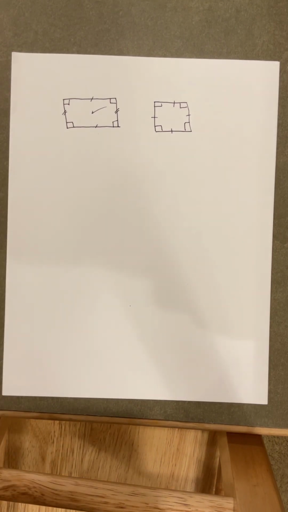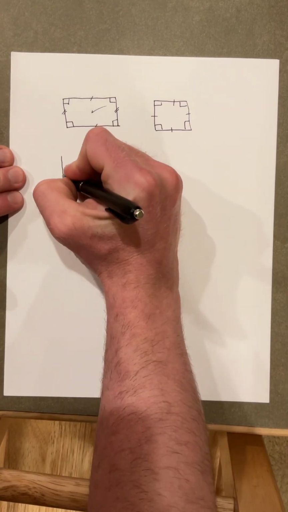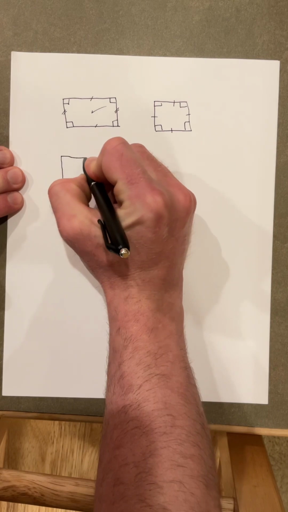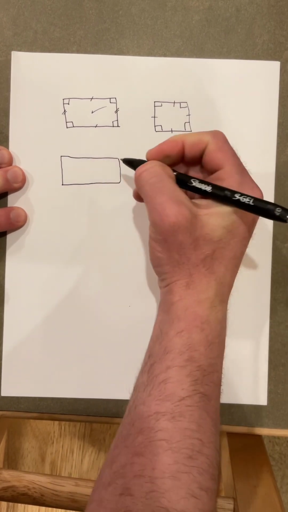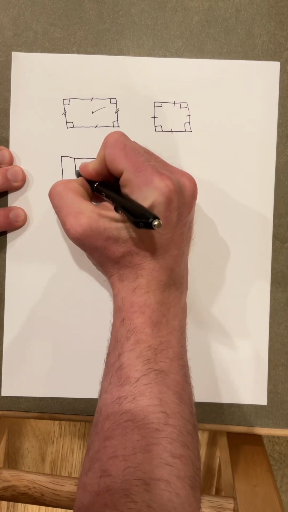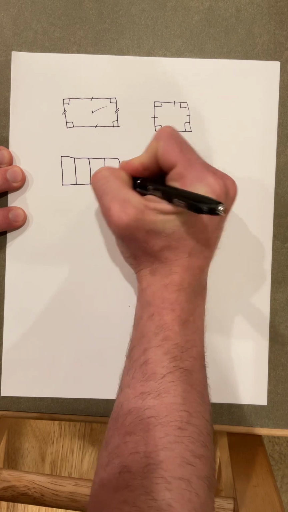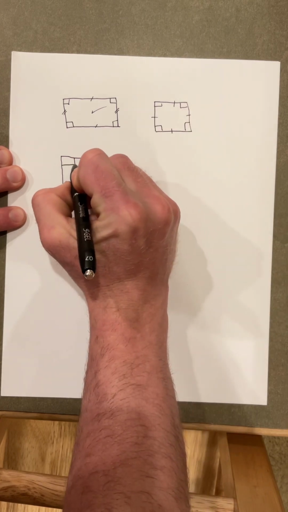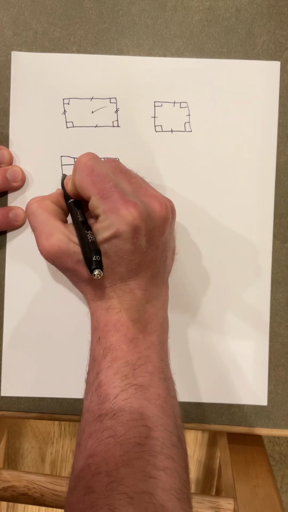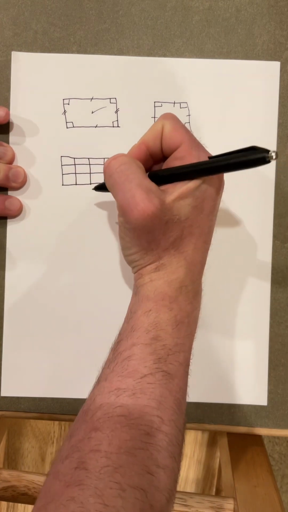Okay, there are a couple ways to do it. I'm going to show you 2 methods today. So first, I'm going to start by just making a rectangle. Again, here's a rectangle, 4 sides. I'm not going to put the angles in there, but we know they're there. I'm going to split this up into equal sections. 1, 2, 3, 4 columns. 1, 2, 3 rows.